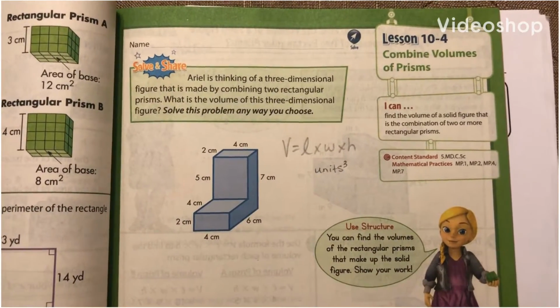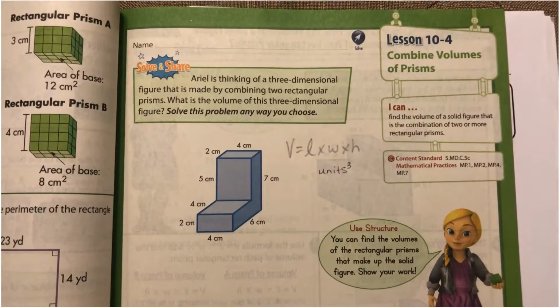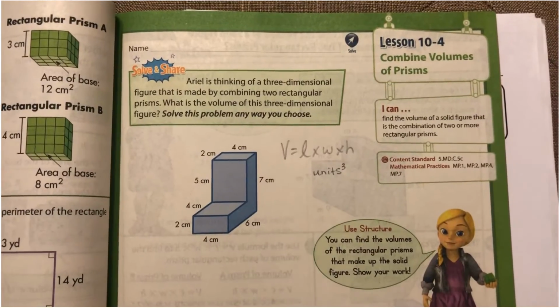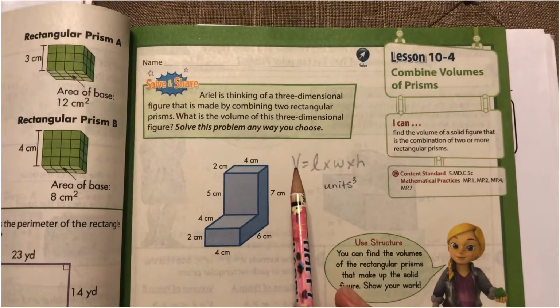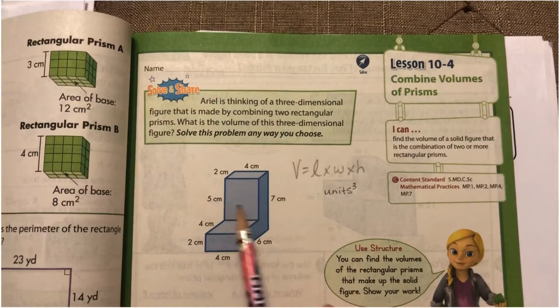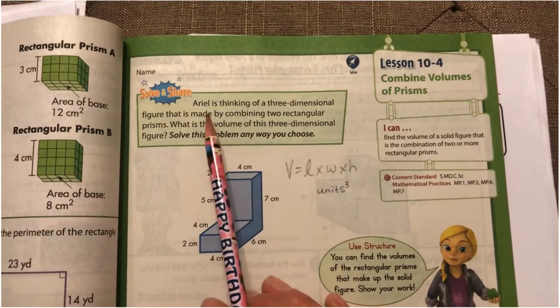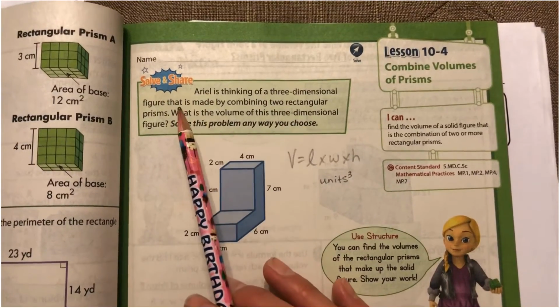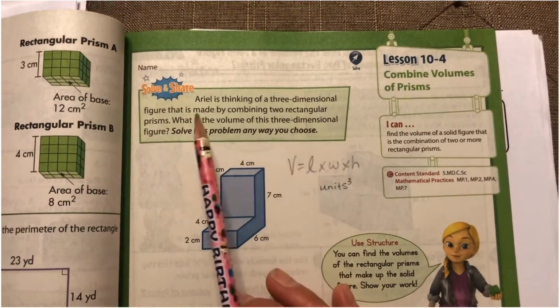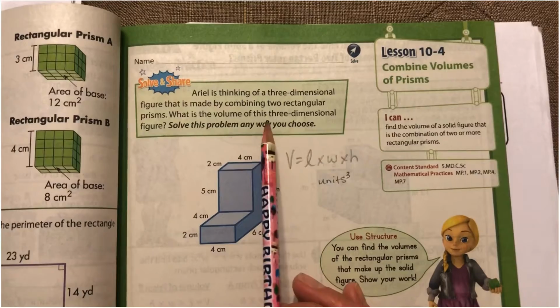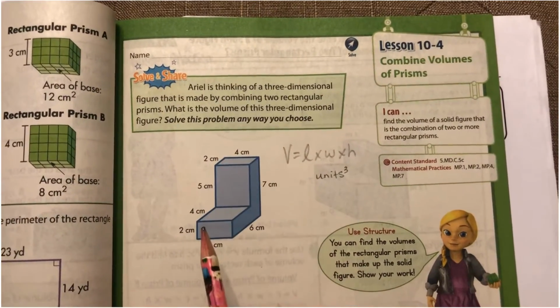Everybody, I'm going to do a demo on page 605 in your book. It is basically finding two different volumes of two different figures that are just kind of pushed together and then adding them together. Ariel is thinking of a three-dimensional figure that is made by combining two rectangular prisms. What is the volume of this three-dimensional figure? Solve any way you choose.